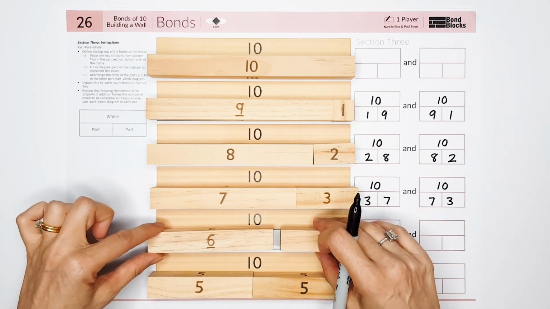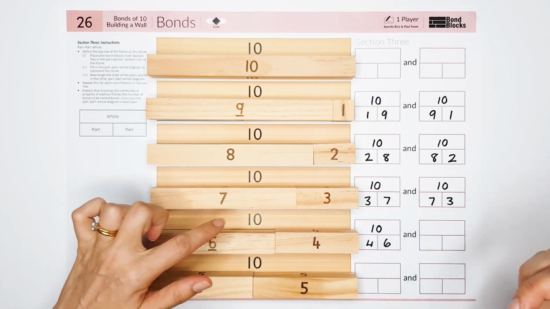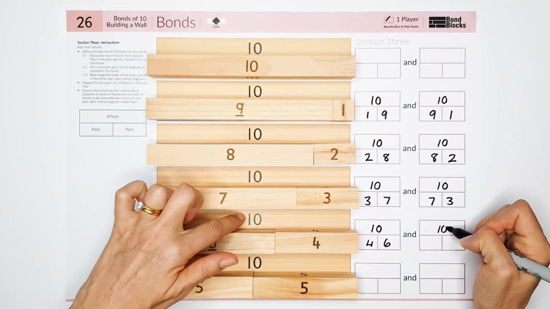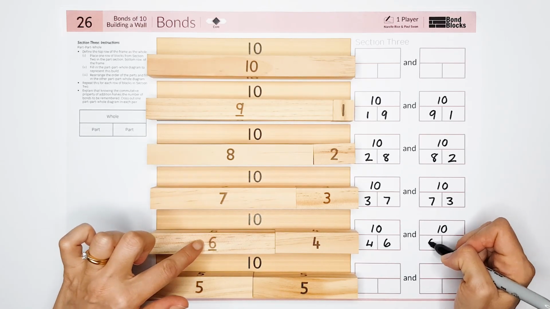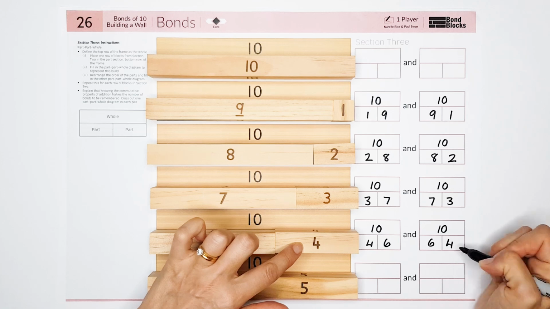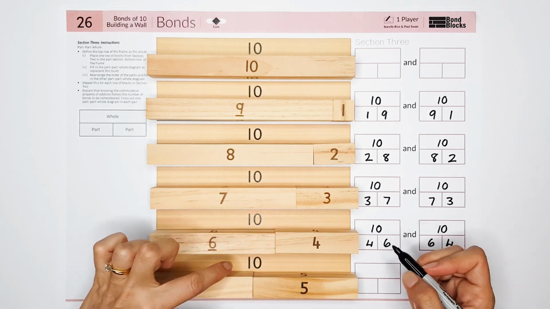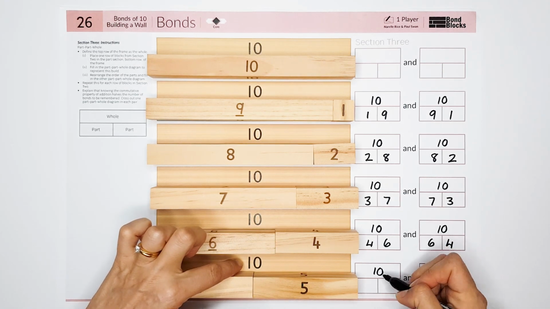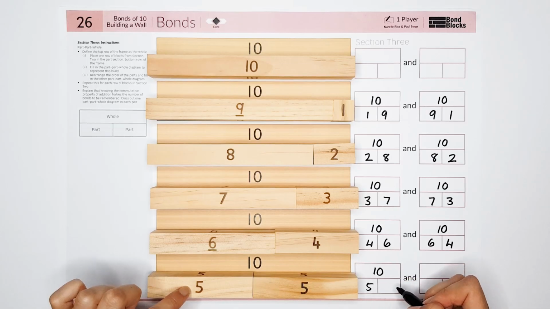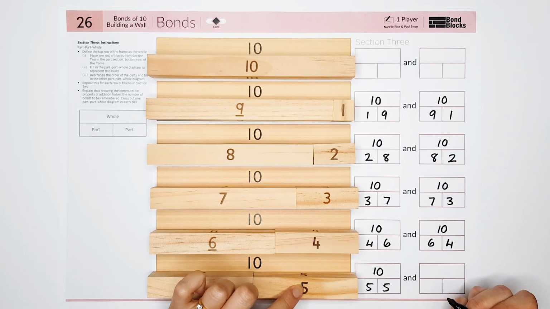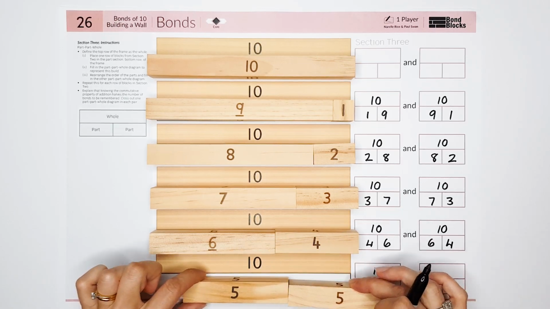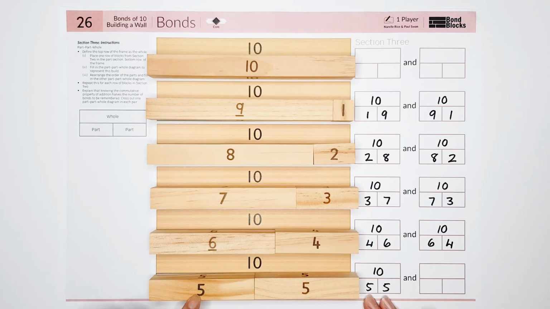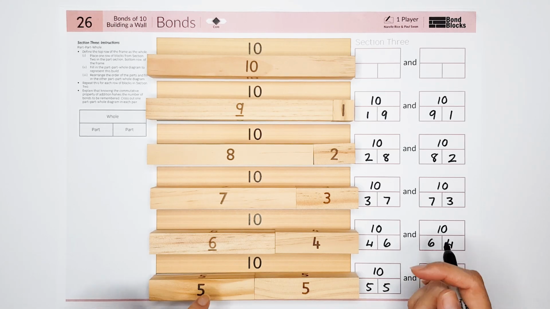Swapping the position of the parts using the commutative property, the whole of 10 is equal to the parts of 6 and 4 bonded together. The whole of 10 is equal to the parts of 5 and 5 bonded together. And we don't need to swap these because we end up with the same two-part bond.